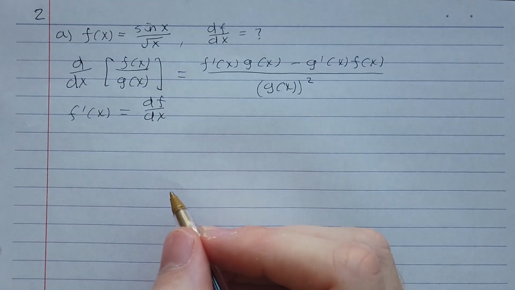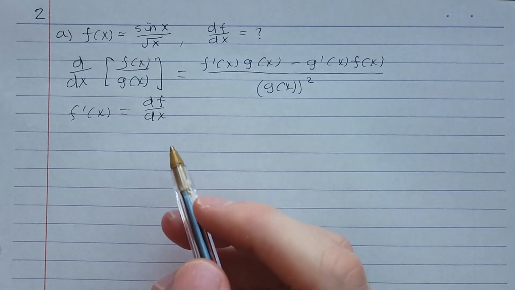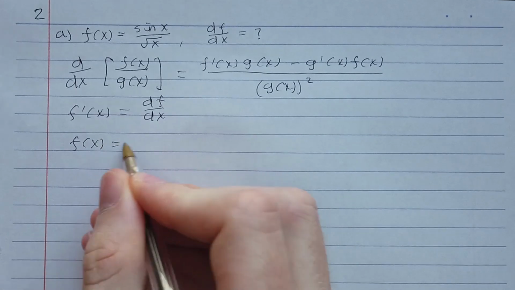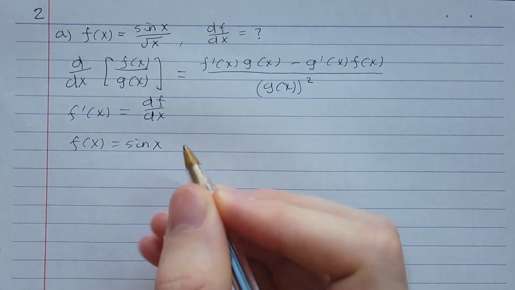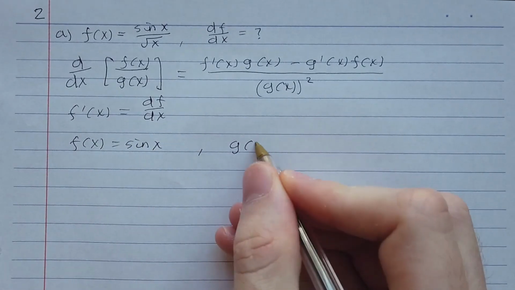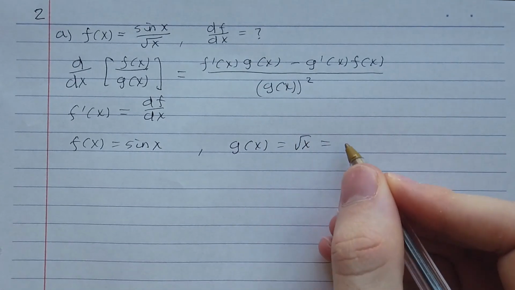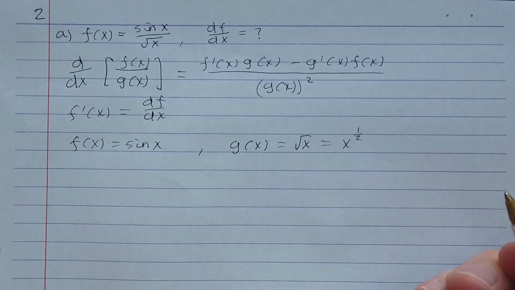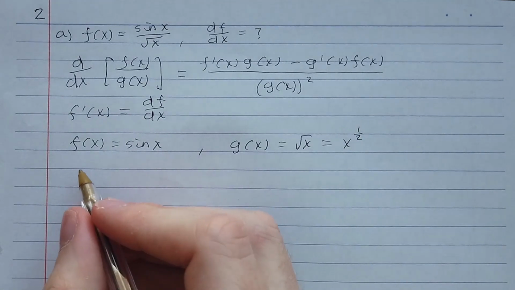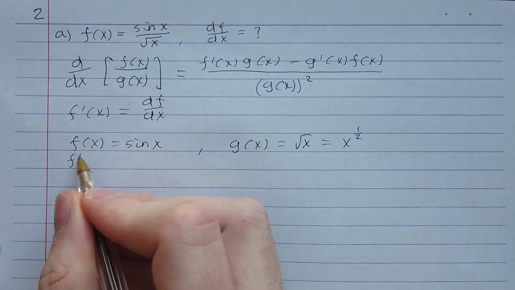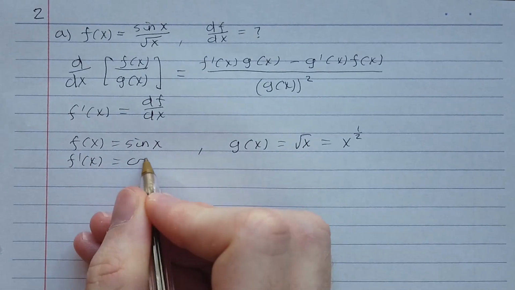So in this case, we want to know what our function f is and what our function g is. Let's say that our function f is sine of x, because that's on top, and it makes sense. And then that our function g of x is square root of x. And this can be rewritten as x to the power of a half, as you probably know. So, using our rules for differentiation of trigonometry, we have that f prime of x is simply cos of x.